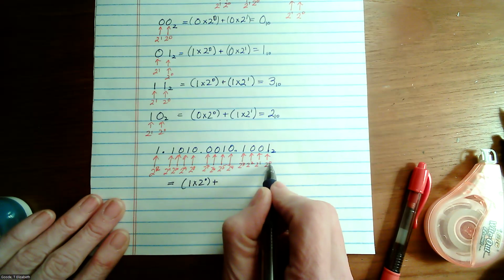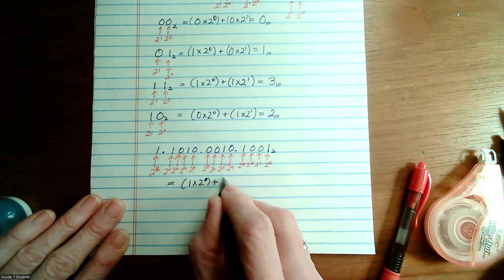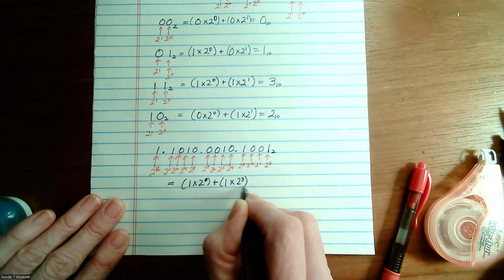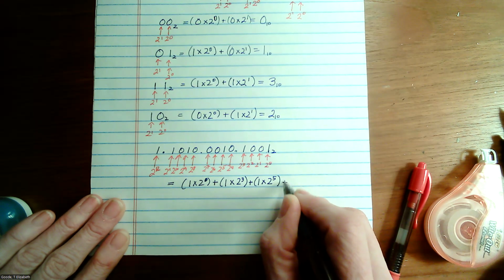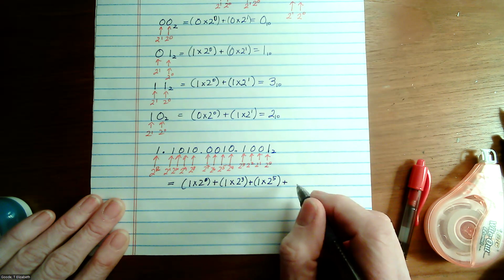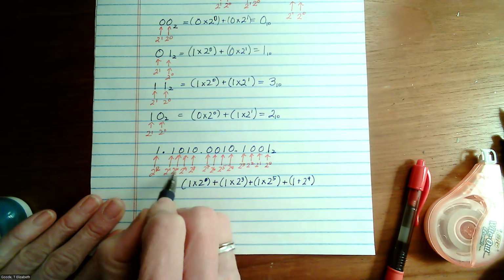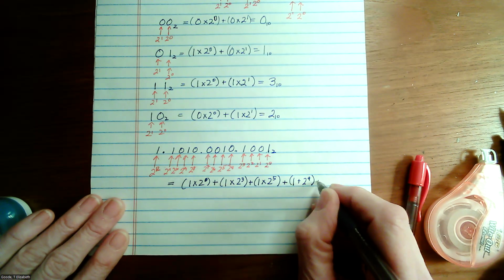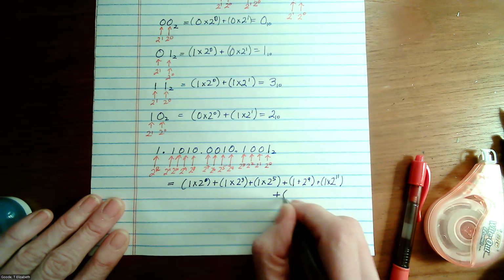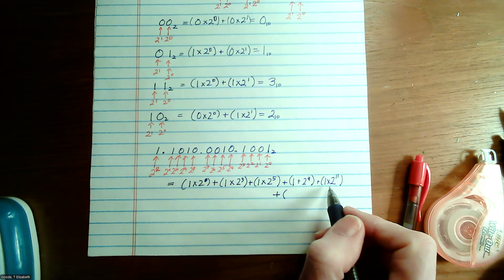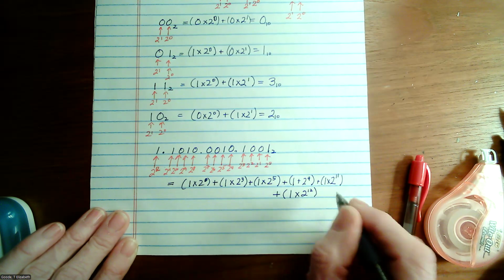So we have 1 copy of 2 to the 0, which is 1, because 2 to the 0 is 1, plus 1 copy of 2 cubed, so plus 8, plus 1 copy of 2 to the 5th, so that's 32, plus 1 copy of 2 to the 9th, that's 512, plus 1 copy of 2 to the 11th, that's 2048, and 1 copy of 2 to the 12th, which is 4096.